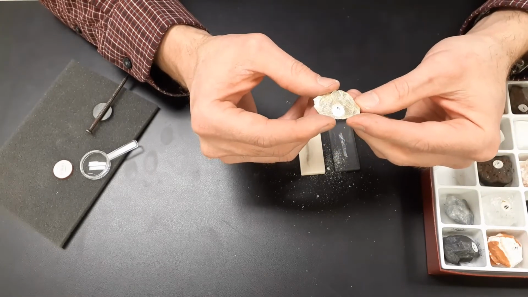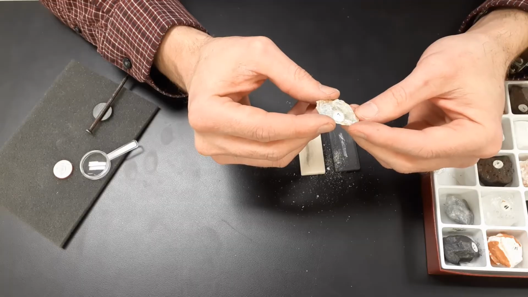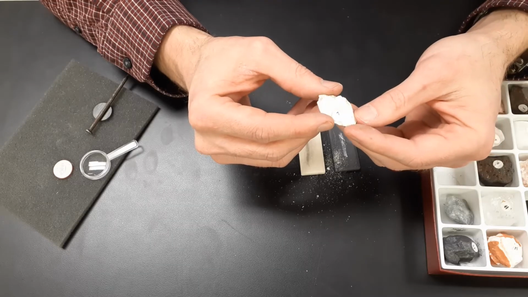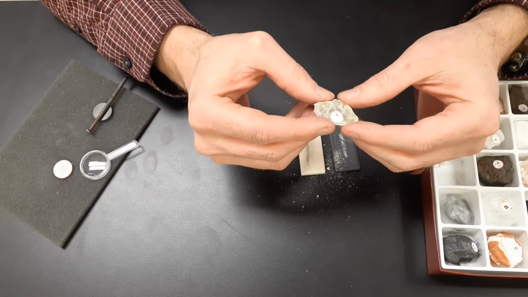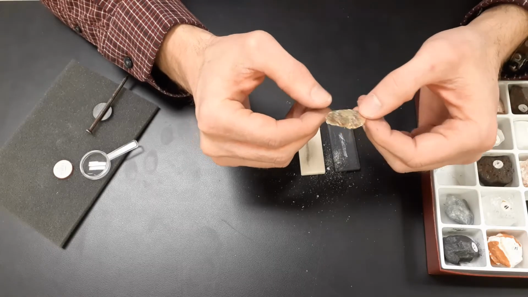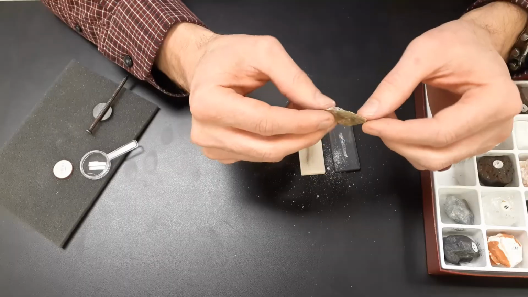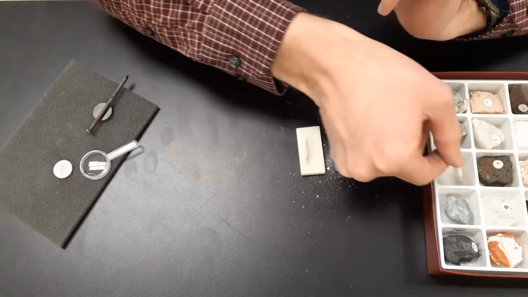The luster on number 7. Okay. Luster on number 7 has that vitreous, glassy appearance. Also kind of a pearly sheen to it as well. So I would call this one vitreous to pearly in luster.